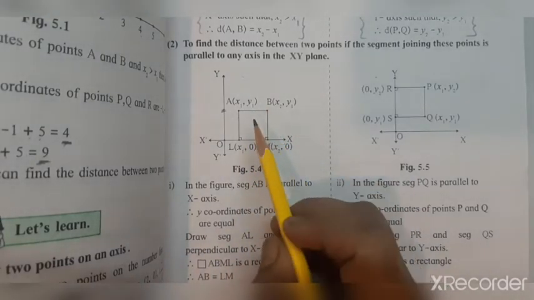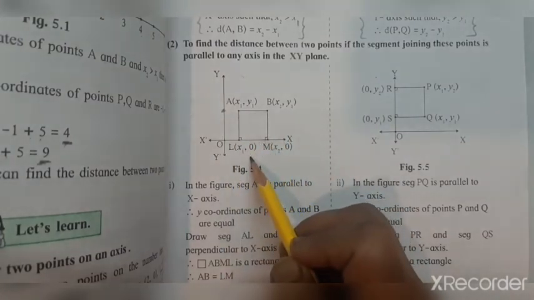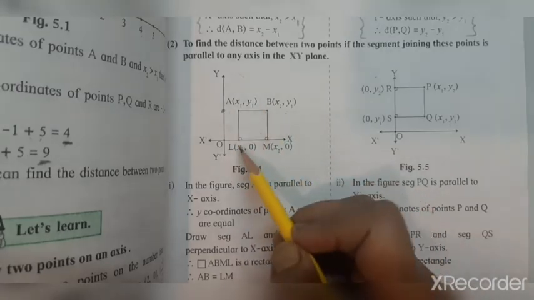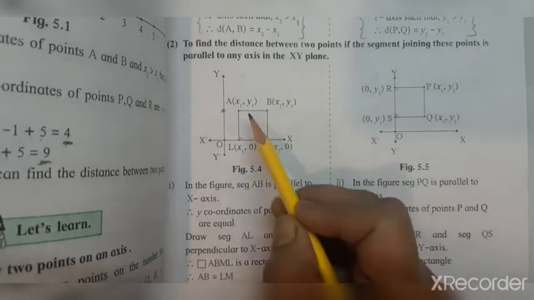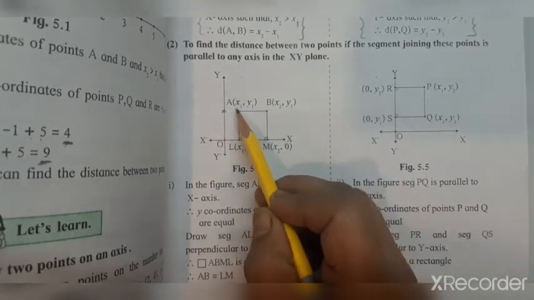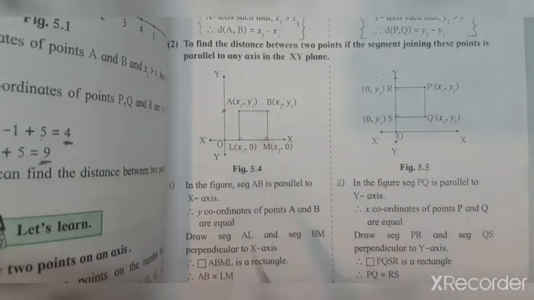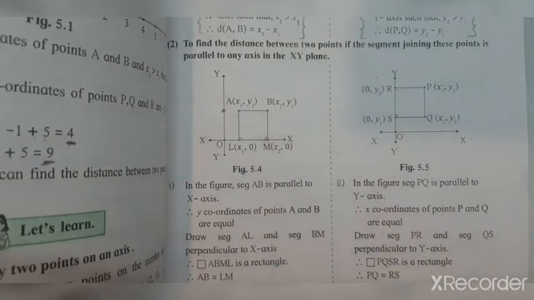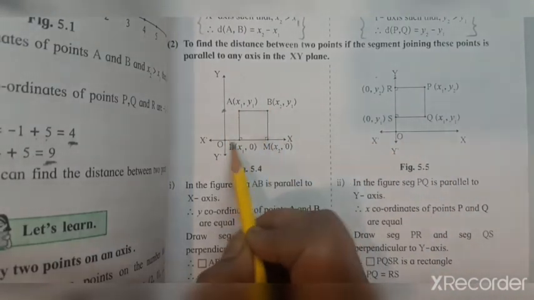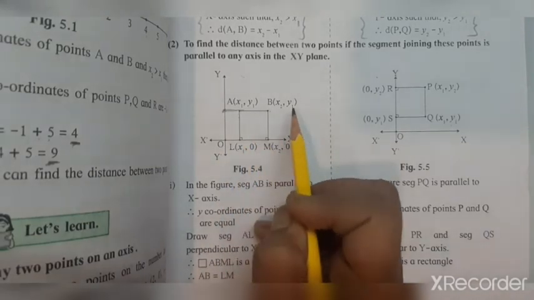Again, I am telling you, when the segment is parallel to the x-axis, its y coordinate is the same. You can see from point A when we move towards the y coordinate, and from point B when we move towards the y coordinate, since it is parallel to the x-axis, its y coordinate is the same, and therefore we are not taking y1 and y2.